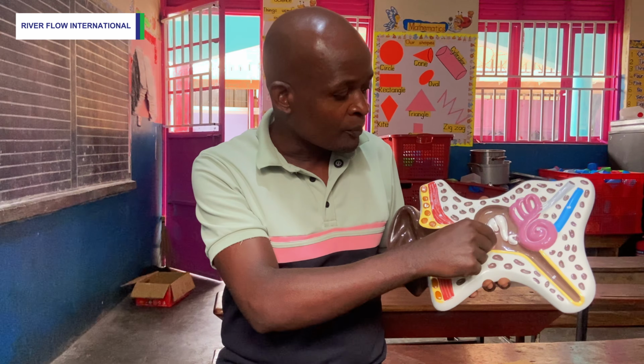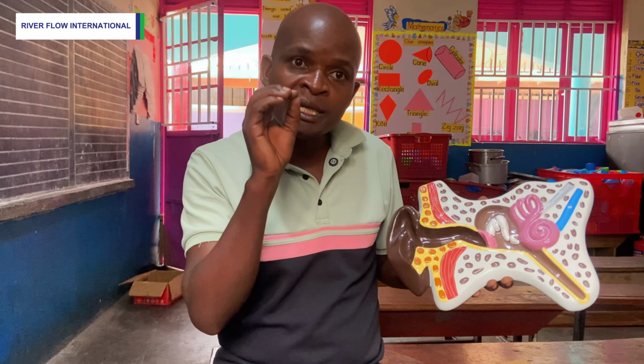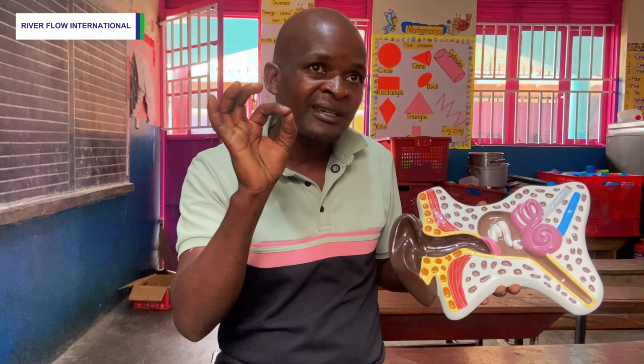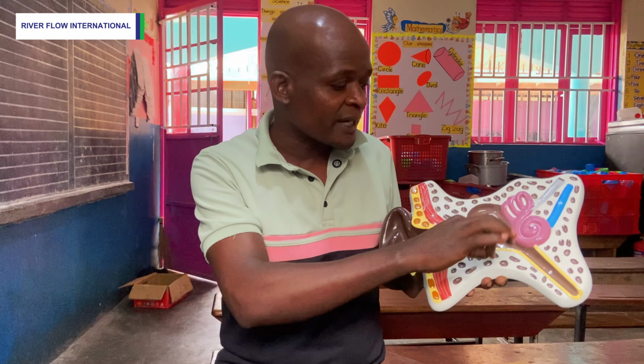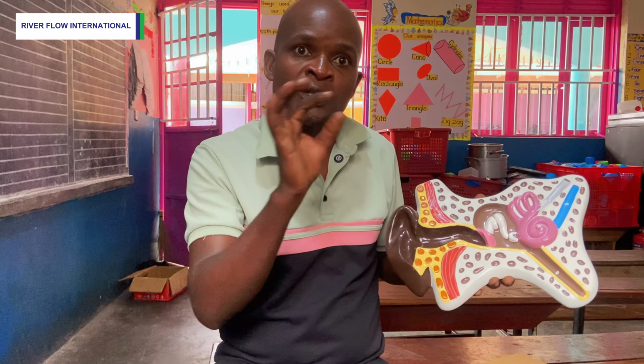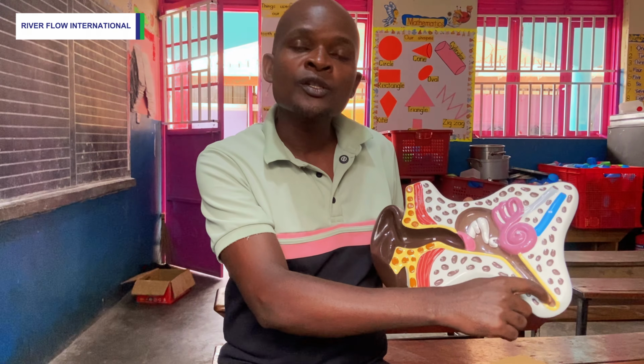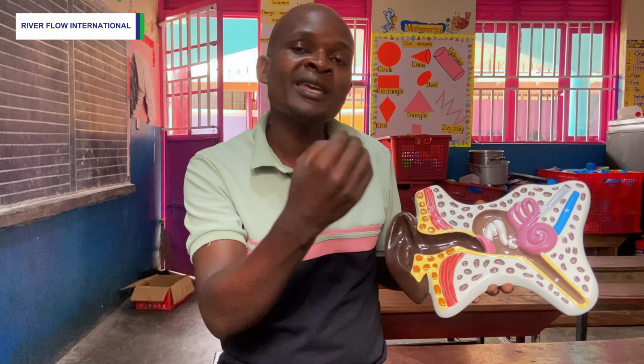Then this eardrum, what it does, it changes sound waves into sound vibrations. How is it capable of doing that? Remember, it is made up of a thin membrane that is sensitive to sound. So it vibrates to change sound waves into sound vibrations. Then this part here, we call the Eustachian tube. The Eustachian tube equalizes air pressure on both sides of the eardrum. Remember, the Eustachian tube is not involved in the hearing process.